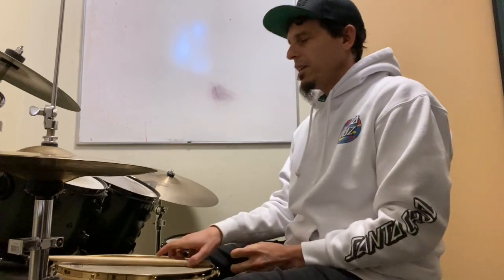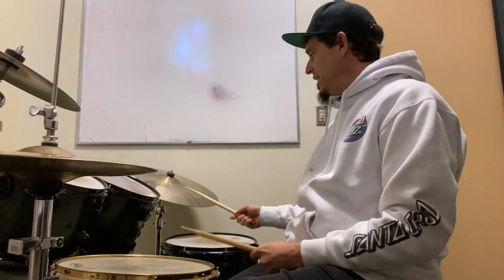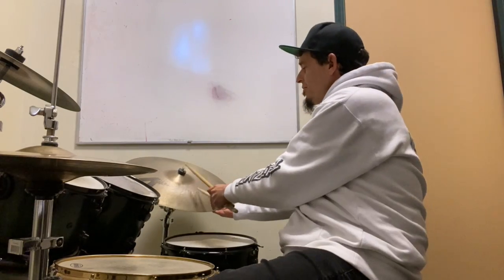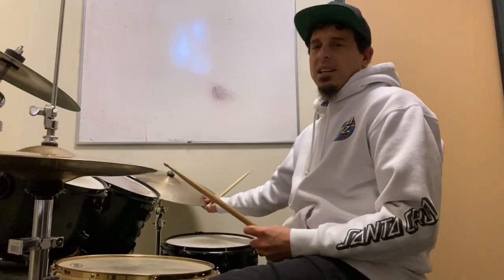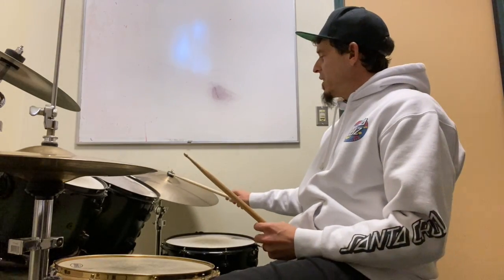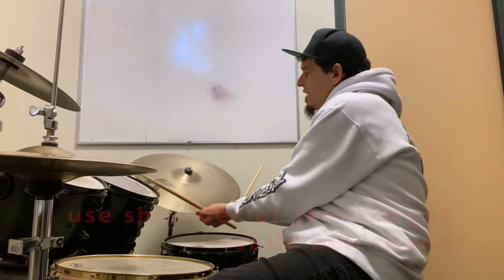Okay, let's talk about the bell of the ride. Now, when we play a ride, usually we've been hitting it in the wider, normal section of a ride, anywhere around here. You can also crash off of it and get it real washy too. Now today we're going to talk about targeting the bell.